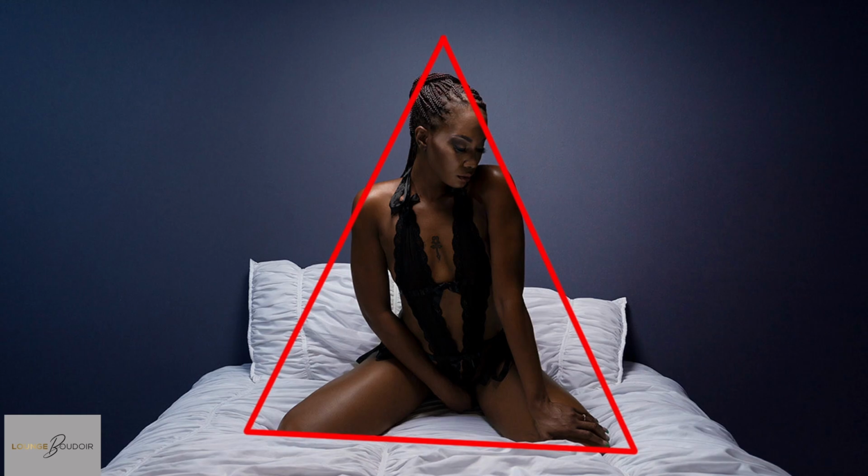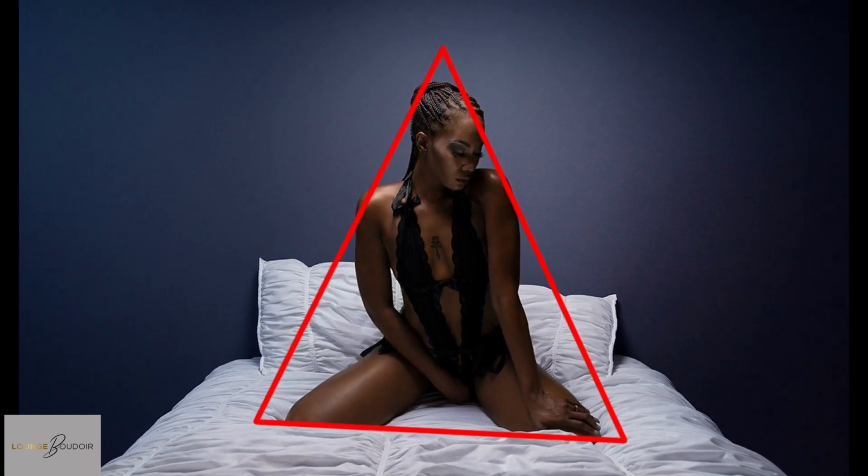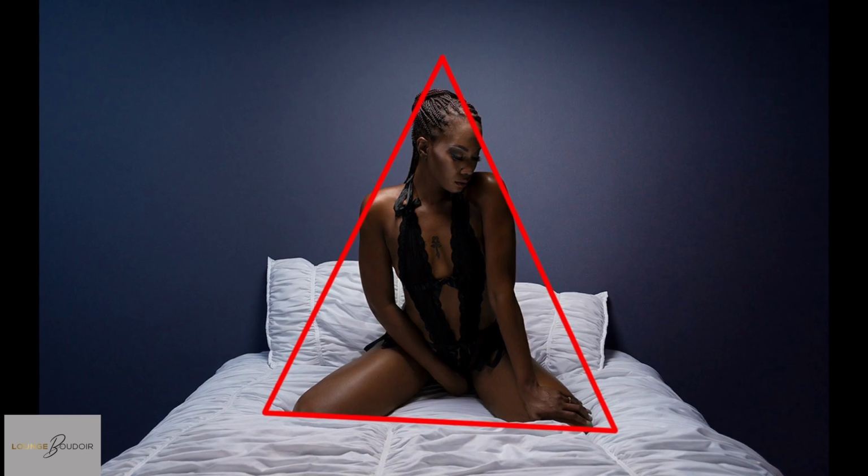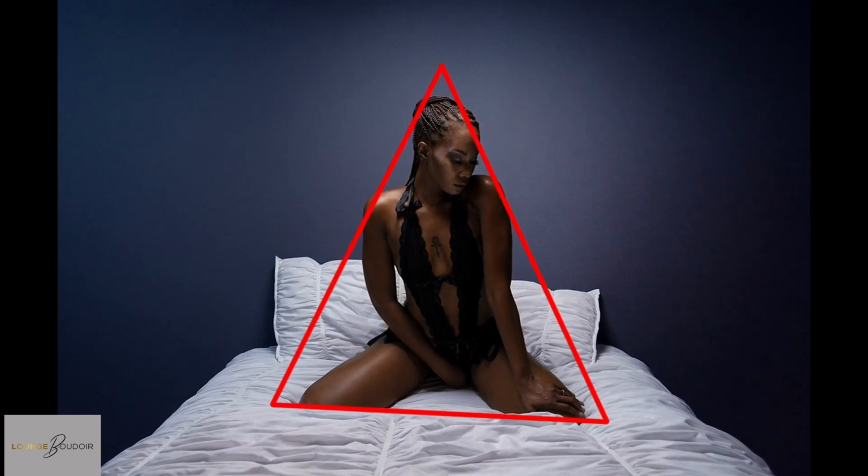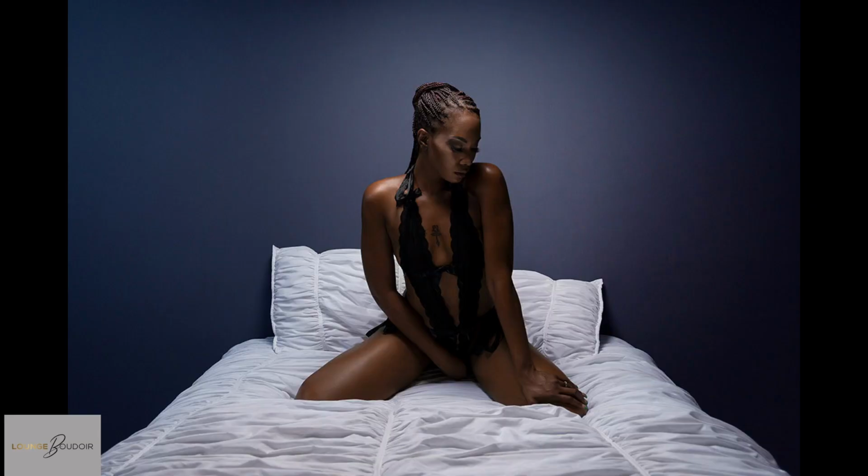So triangles can also be formed with the overall shape of the pose. And if you do this, make sure that there are curves within the overall shape of the triangle. As you can see, this bed squat, I call it a kneeling bed squat, a kneeling squat on a bed, forms kind of a pyramid triangle shape, but it's asymmetrical. So you've got some curves going on here. Her head is to one side, one shoulder is up, one shoulder is down, her arms are doing different things.